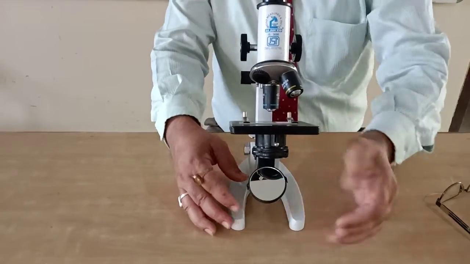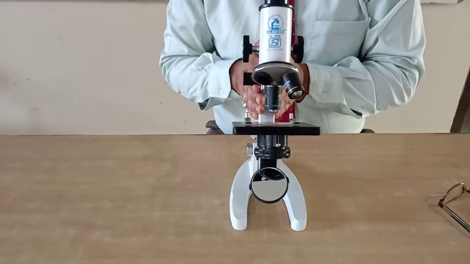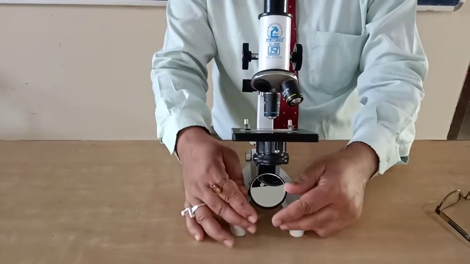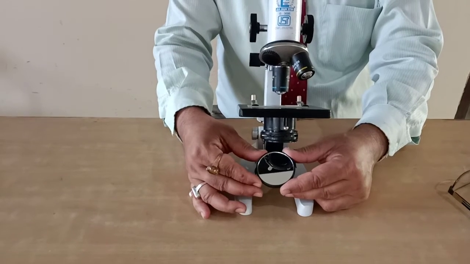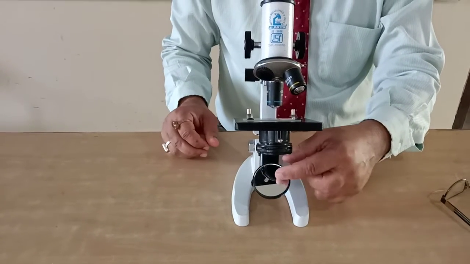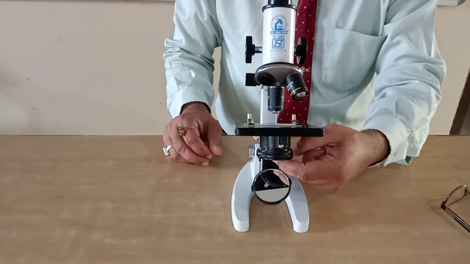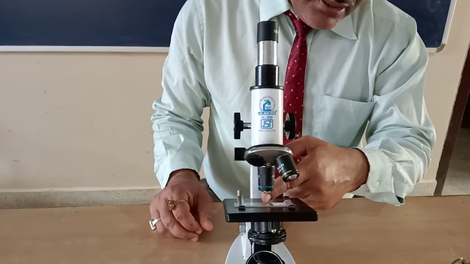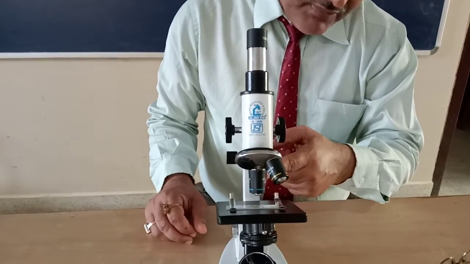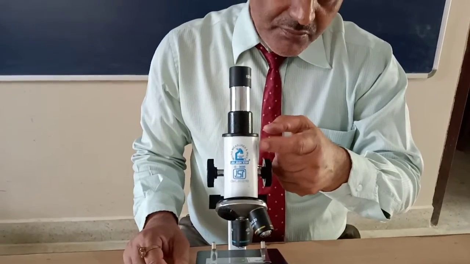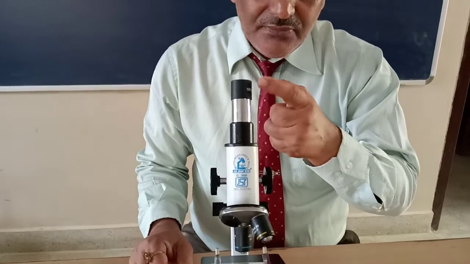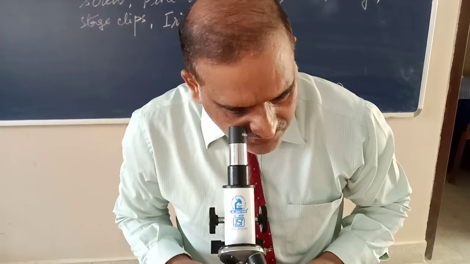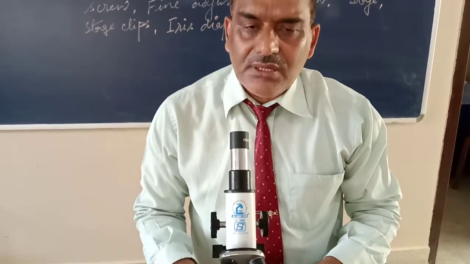It should be directed towards the window so that sufficient light may fall upon this mirror for reflection. Light is reflected this way, passes through the diaphragm, then through the slide, then through the objective lens and the body tube, and then it comes to the eyepiece, and here we can visualize the object. So this is the working of the compound microscope.